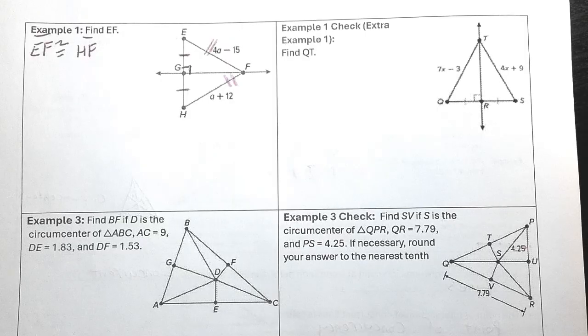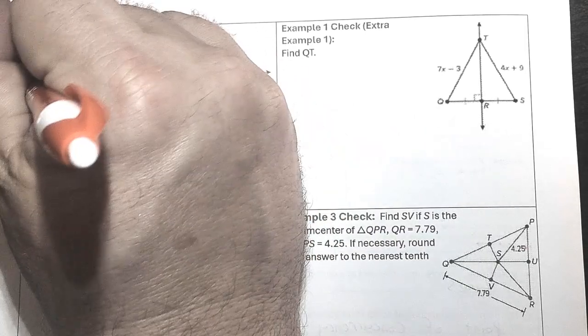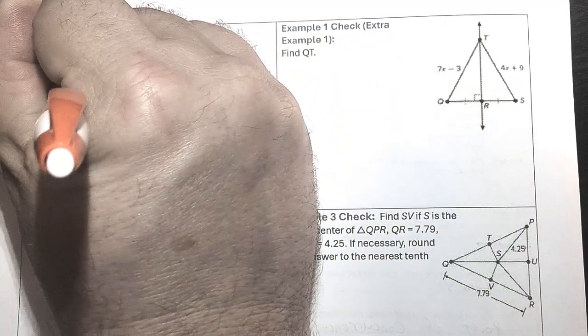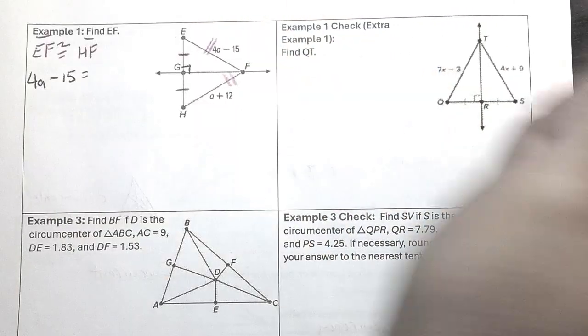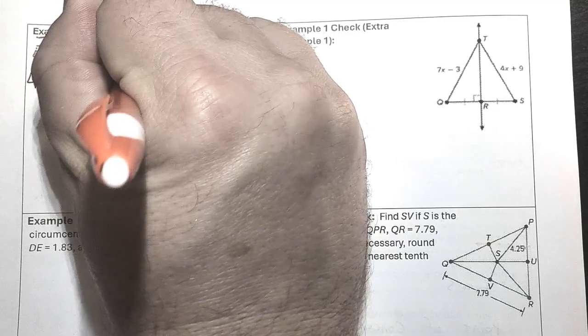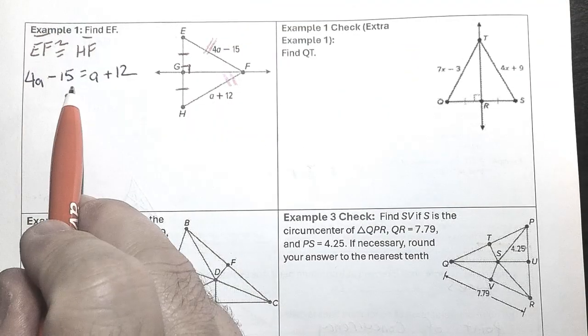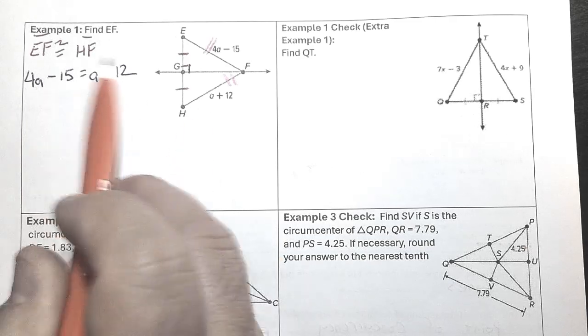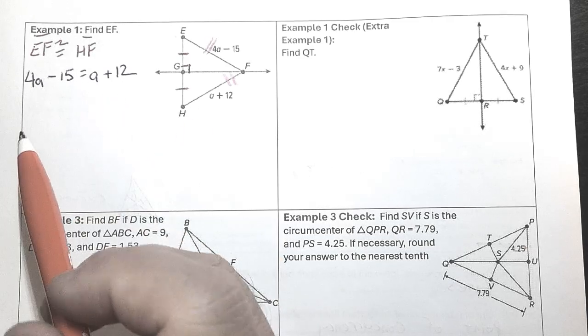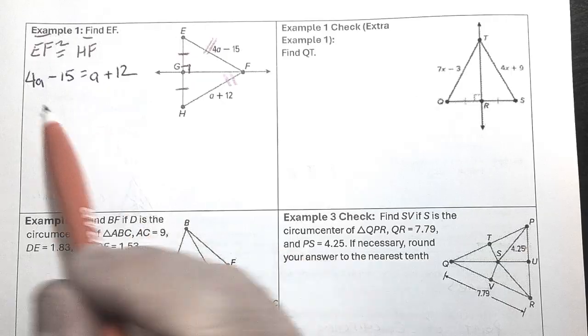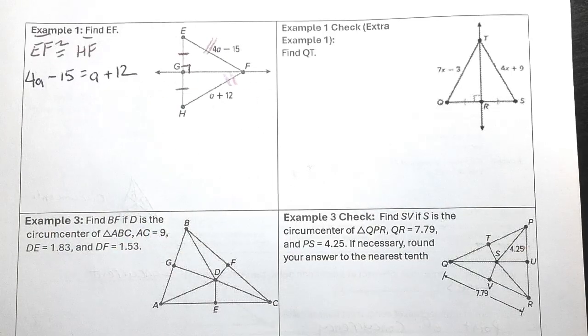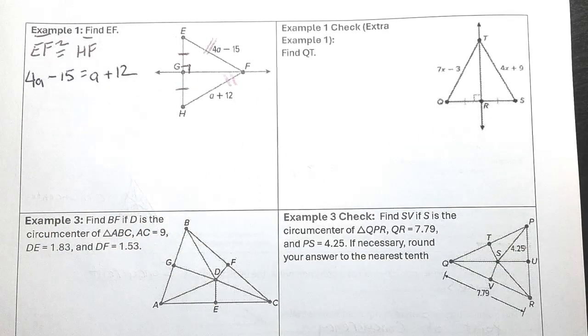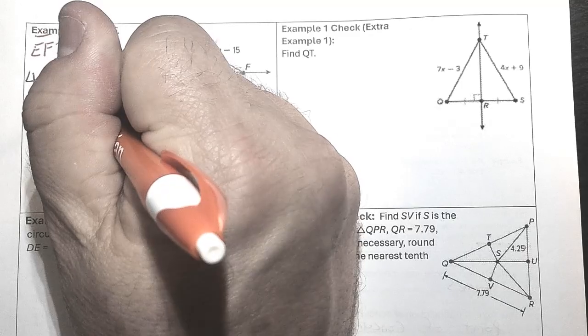All right, so if those two are congruent, that means these equations are equal to one another. And I'll try not to make my A look like a 9. That was a big complaint today. My apologies. So we're going to put 4A minus 15 equal to A plus 12. We just substituted. Remember, this is just like doing a proof. We're just not going to put the reasons out to the side. Hopefully I can get you guys in that line of thinking if I keep saying it enough.